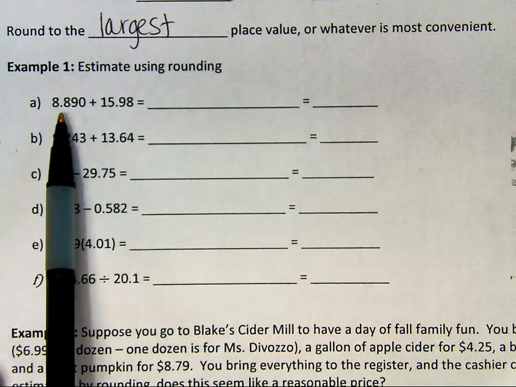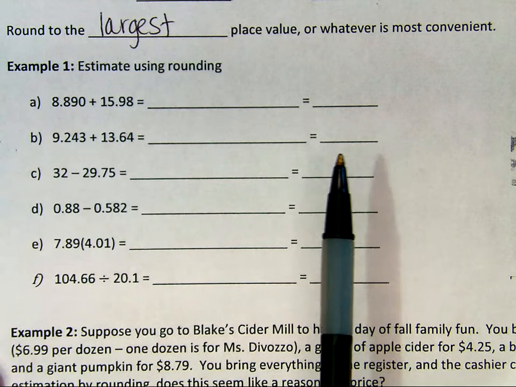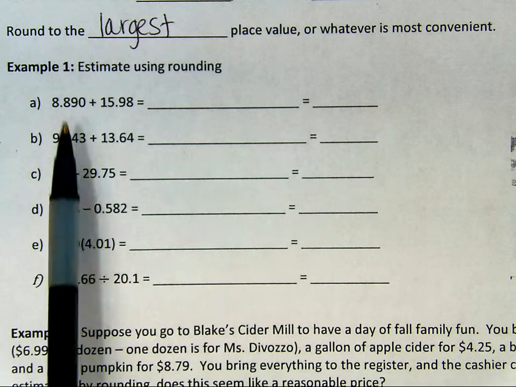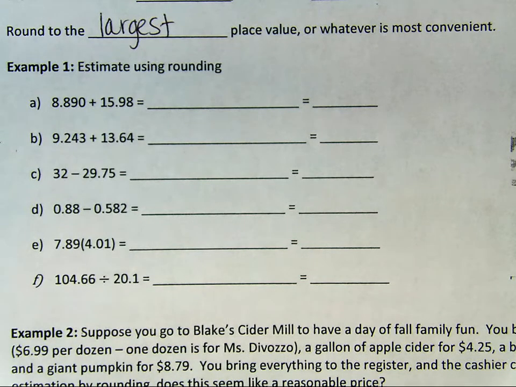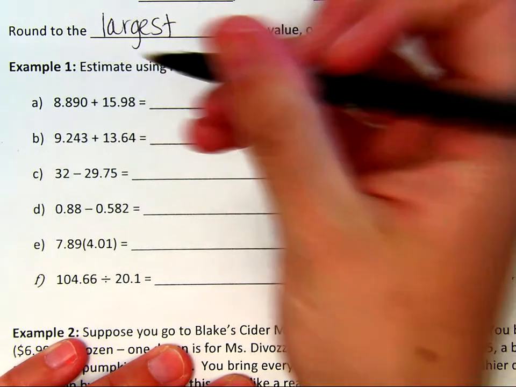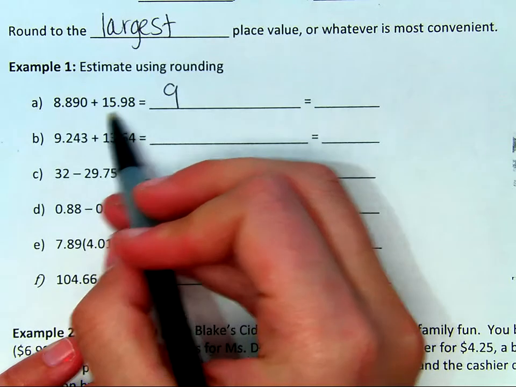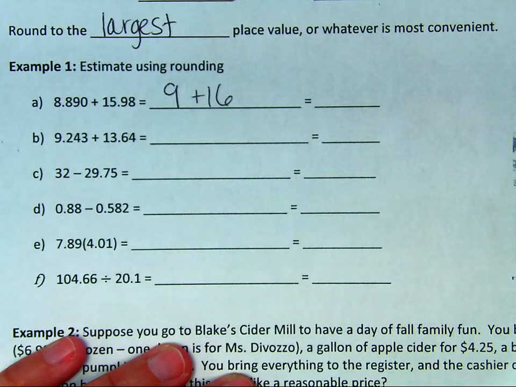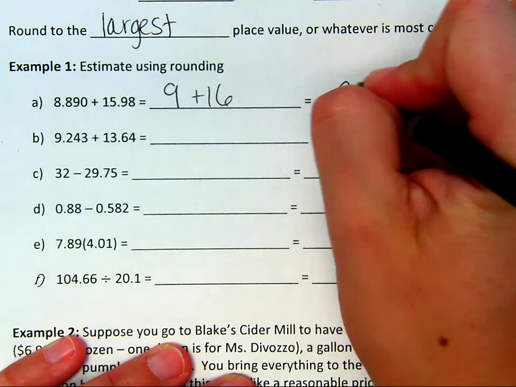So if I were trying to estimate 8.89 plus 15.98, both of these are pretty close to whole numbers. If I were to round 8.89 to the nearest whole number, it would be 9. 15.98 is pretty close to 16. So I can think of this as 9 plus 16, which is 25.